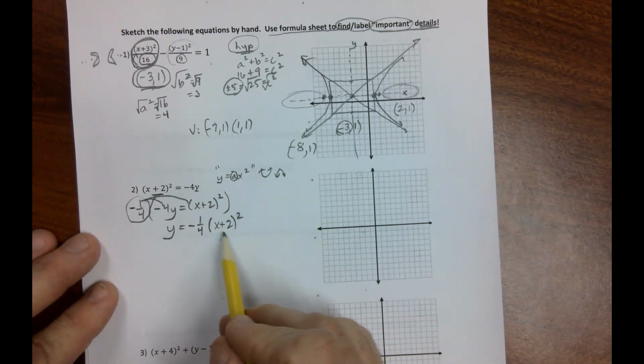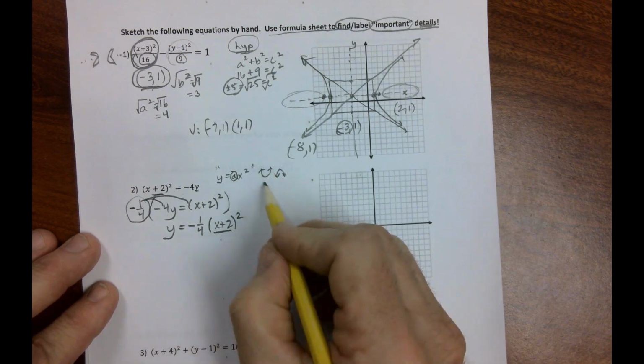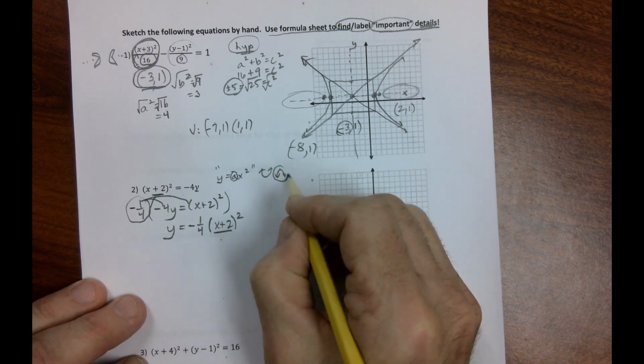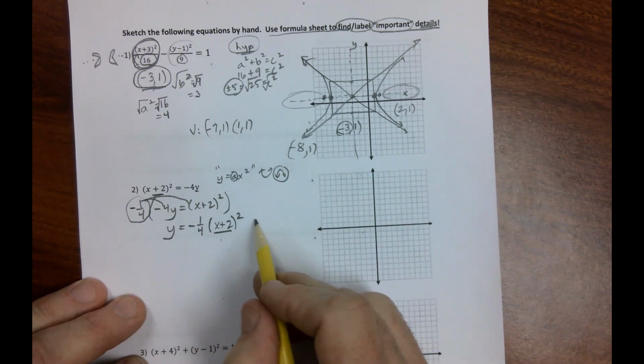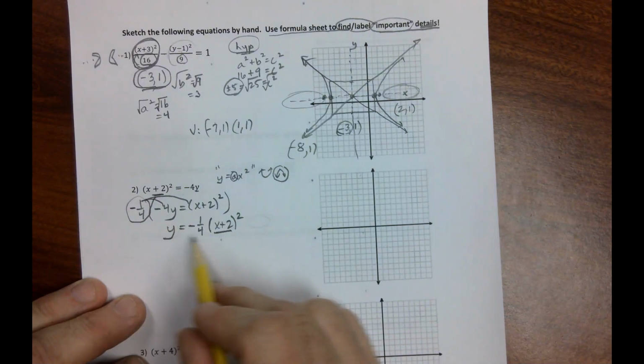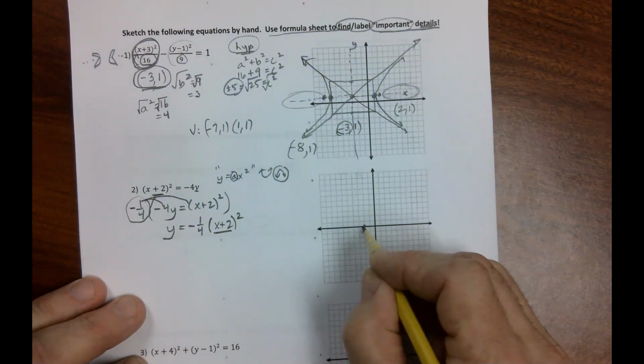Well, there's an adjustment in our vertex, left 2. Also, it's going to be one of these. So there's no adjustment in my y because I don't have anything here and I don't have anything joining the y. So all I got to do is go left 2. There's the vertex.